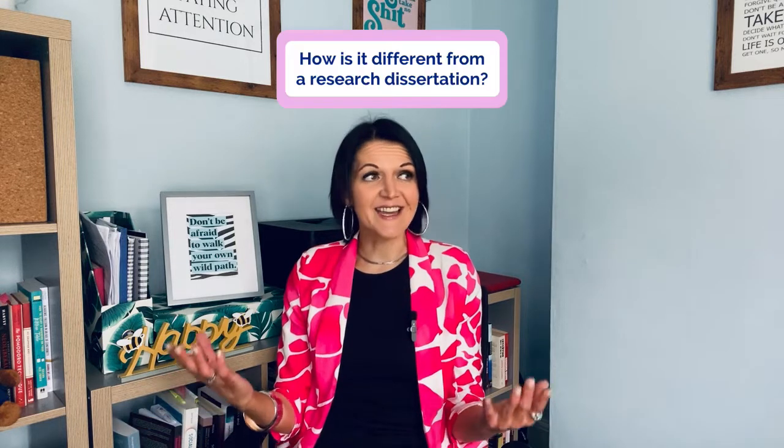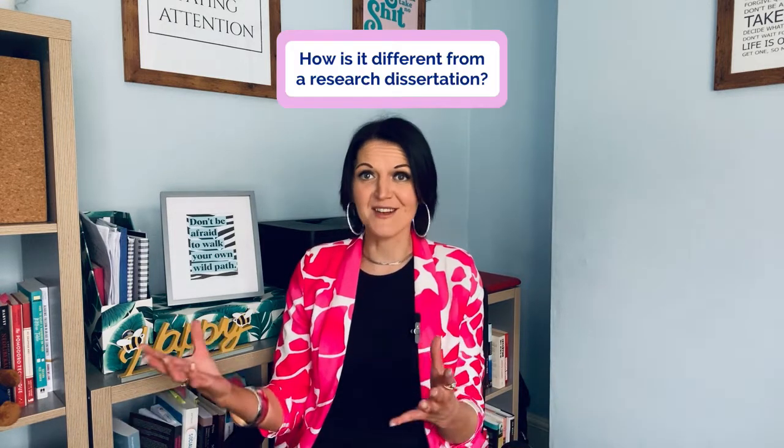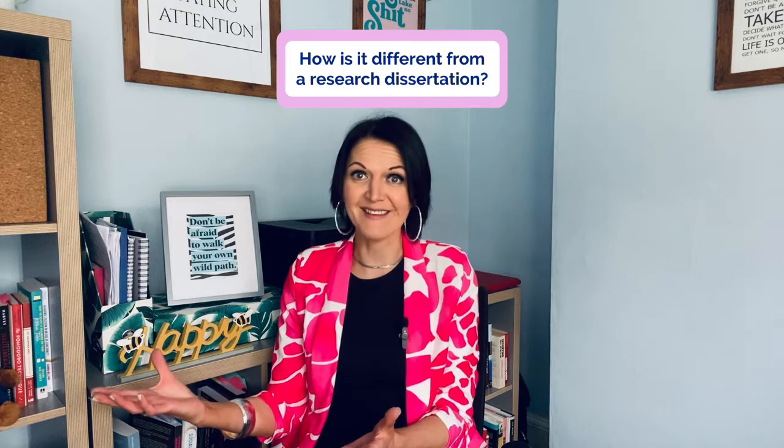So let's dive in. Firstly, what is a literature-based dissertation and how is it different from a standard, normal, research-based dissertation? In a literature-based dissertation, your entire dissertation is a literature review. Whilst a research dissertation has got a literature review in it, a literature-based dissertation is in its entirety a literature review. It's a supercharged literature review.